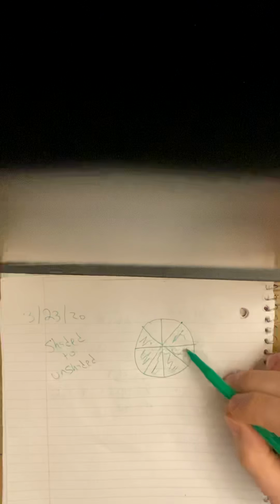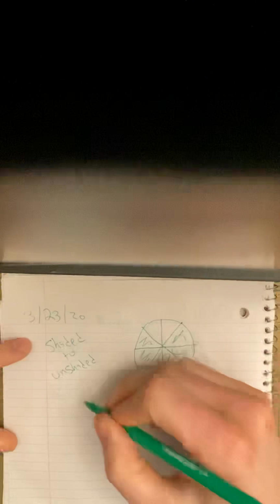So what's the ratio of shaded to unshaded? I have 6 shaded and I have 2 unshaded. So my ratio is 6:2. Now, what's the value of this? You know what that means?